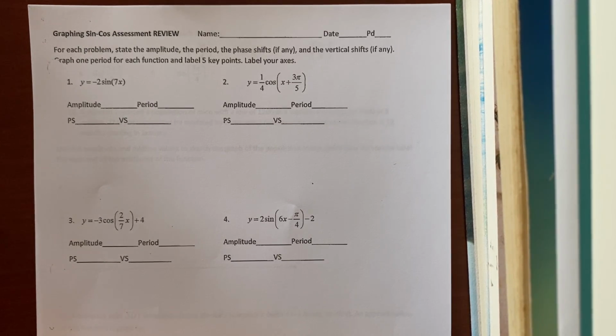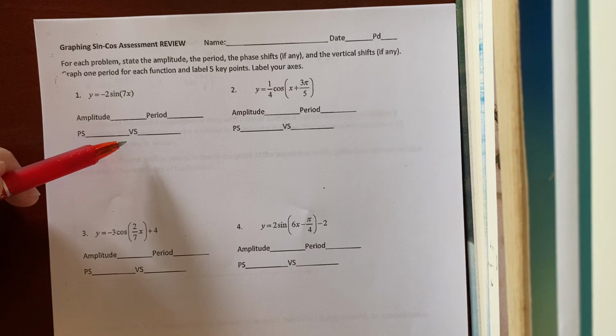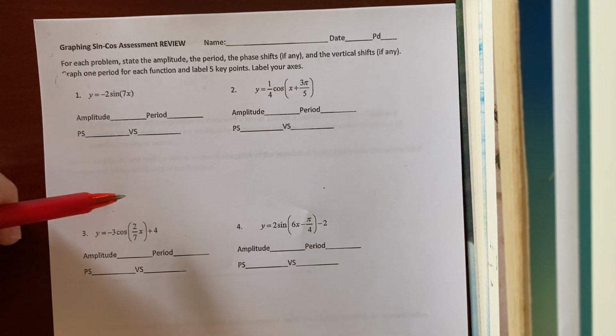So I'm going to walk through. I'm going to split this up. These first 6 questions on your test review are kind of long, so I'm just going to make a video on these first 6, and then if people want to see some more of these questions later on, we can do that as well. So first question, we are just going to label the important information like the amplitude, the period, PS is phase shift, and VS is vertical shift, and then we're going to graph it.